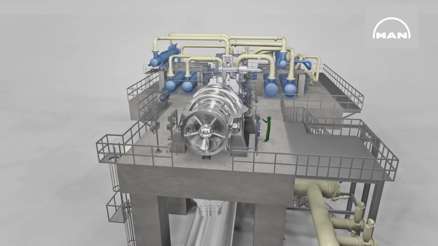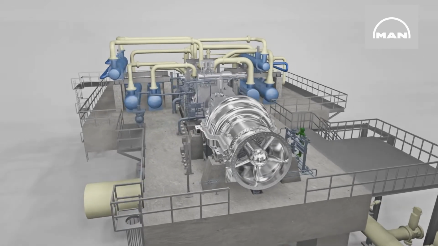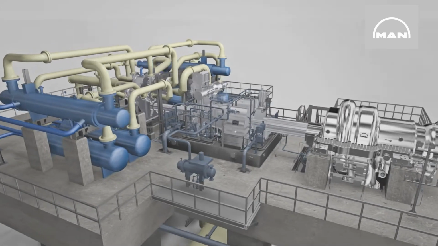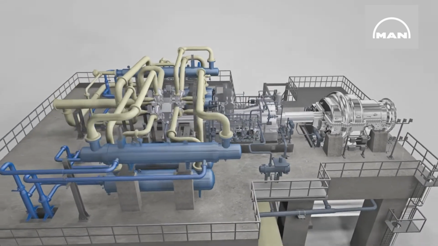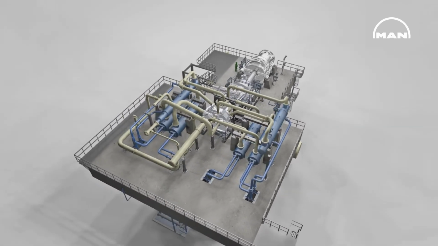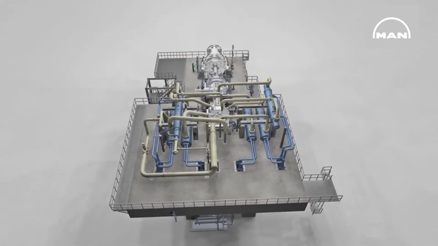Coal liquefaction is a future-oriented application that extracts synthetic fuels and other chemicals from coal. The process requires large amounts of oxygen, making large air separation units increasingly important. To extend its leading position in this area, MAN has developed AirMax.